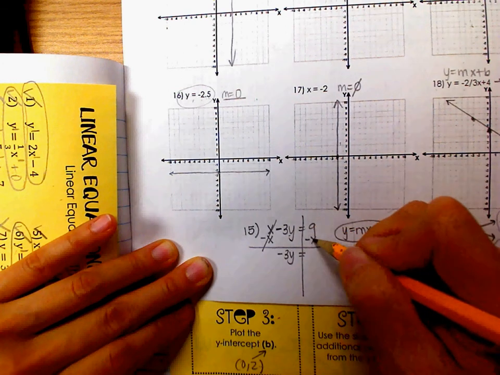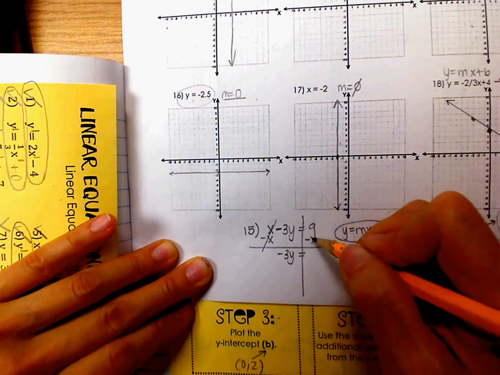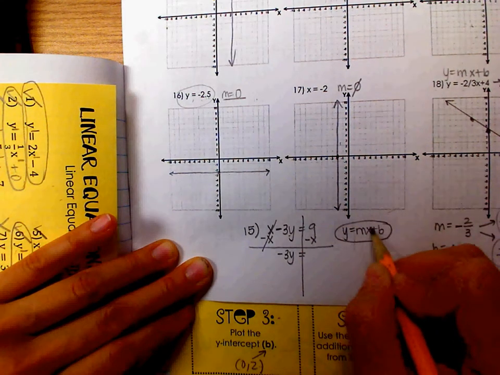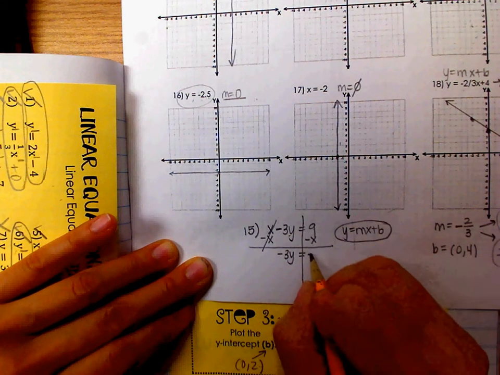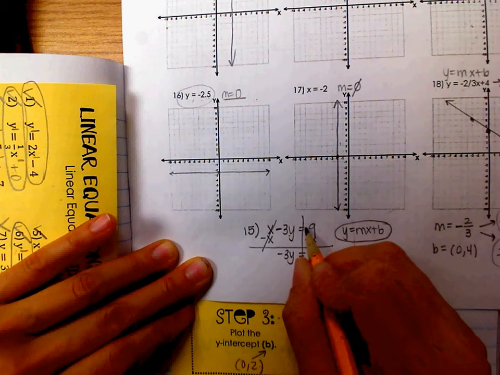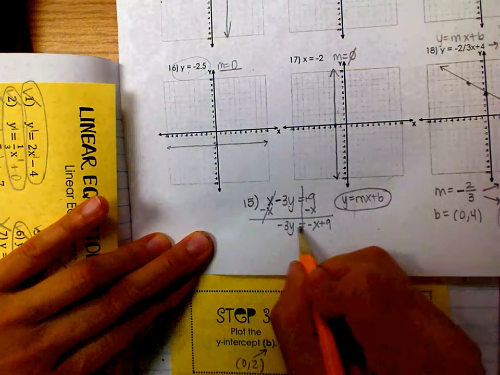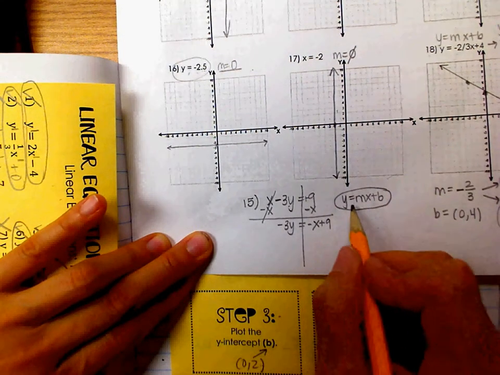So we're going to put them side by side. Since I want it to look like this, I'm going to put the x first and then the 9. So negative x, and then this is positive, so put plus 9. It's starting to look like this. The only thing is that the number here should be a 1, and right now it's a negative 3.